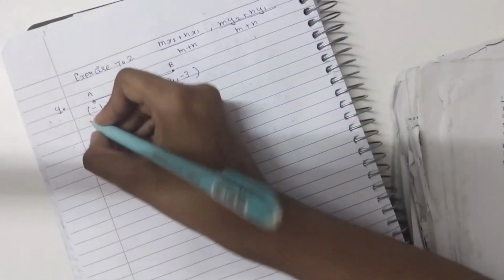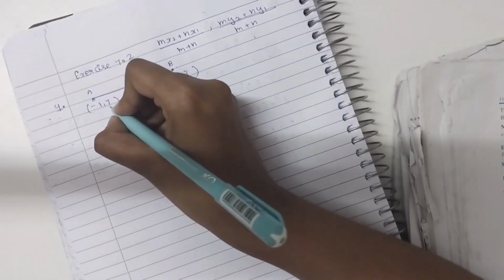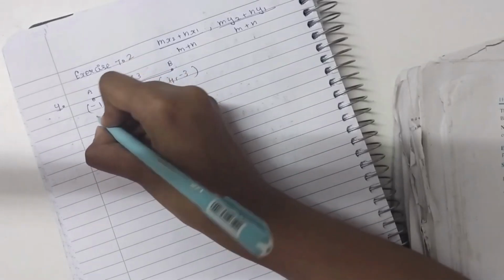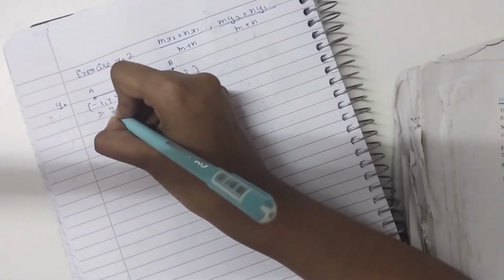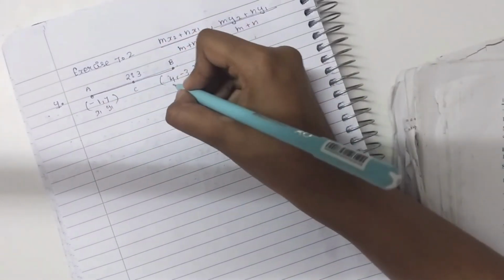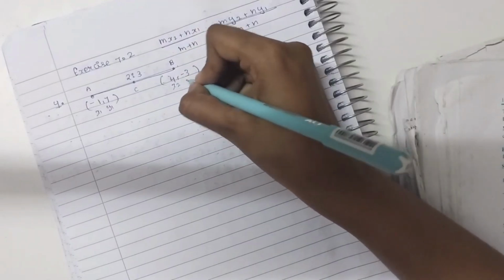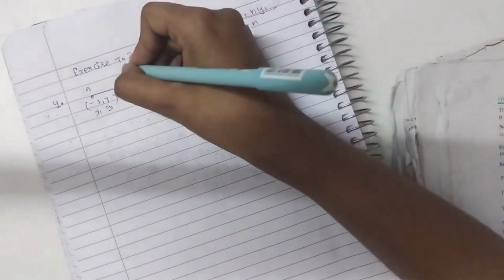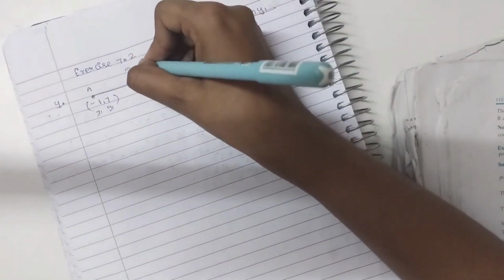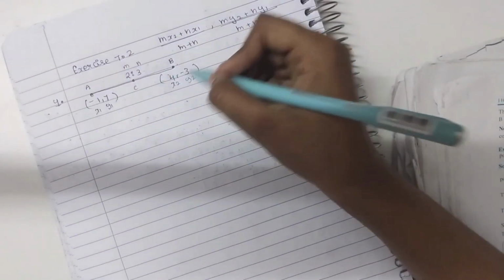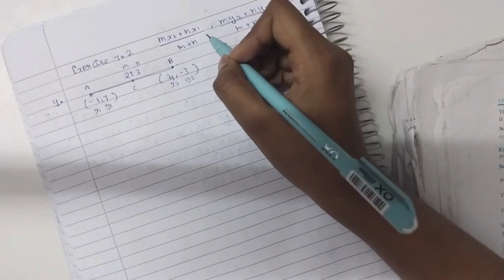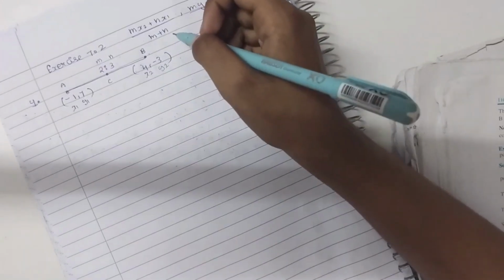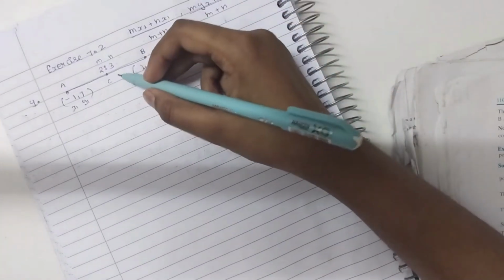So here we can say that (-1, 7) we can take as x1 and y1, and (4, -3) we can take as x2 and y2, and in the ratio 2:3 we can take 2 as m and 3 as n. So substituting the values in the given formula, we'll be able to find the coordinates of C.